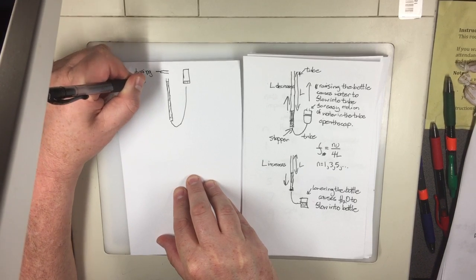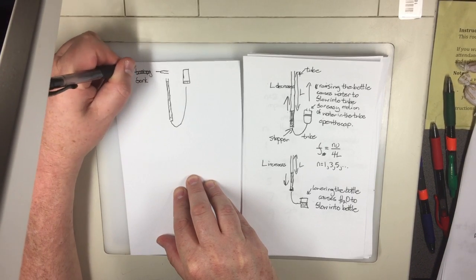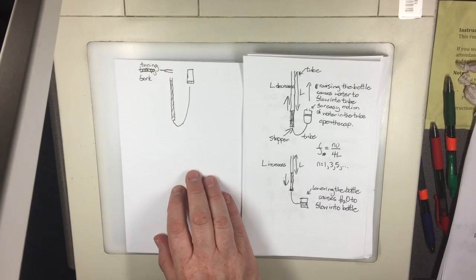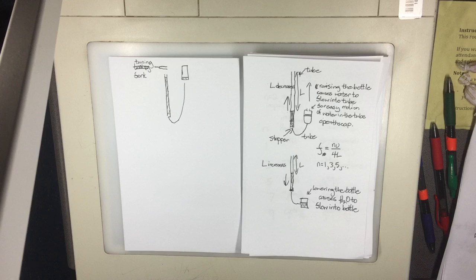Tuning fork. There will likely be only 4 stations in the room, so they'll have you divide up into groups of 4 or 6, depending on how many people are there. They'll give you an assortment of tuning forks and a mallet.